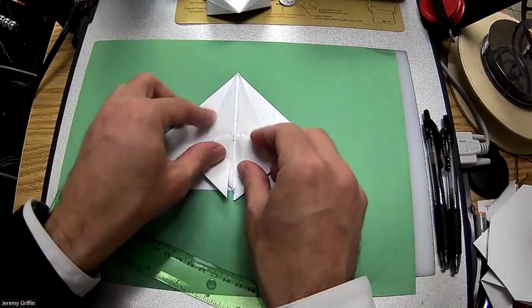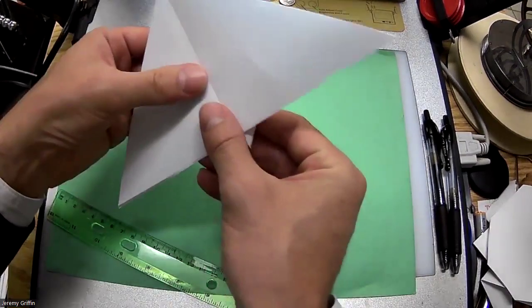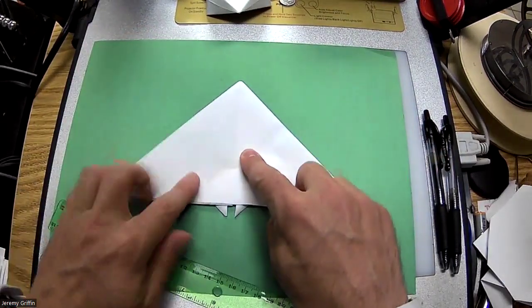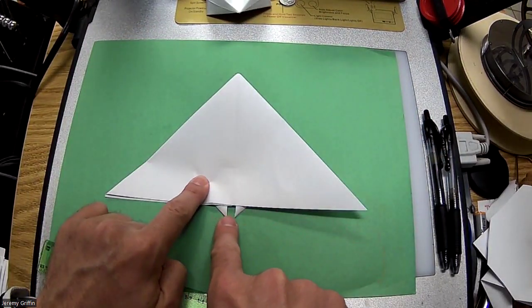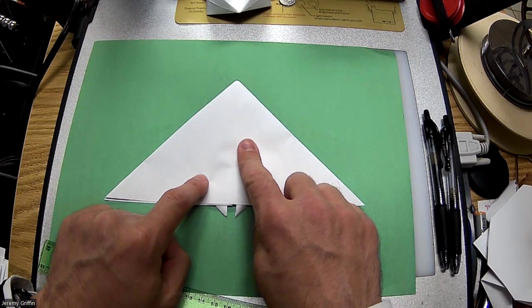All right, now pick the whole thing up, turn it around and put it back down, right? And look, got a couple points poking out the bottom. That's okay. Actually, it should look like that. All right, are we good?